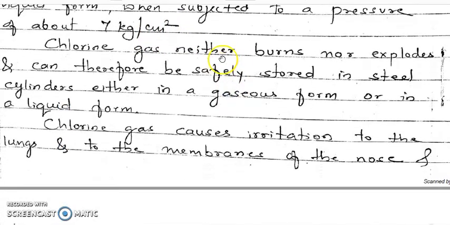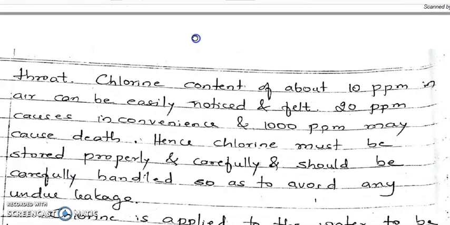Chlorine gas neither burns nor explodes, and can therefore be safely stored in steel cylinders, either in a gaseous form or in a liquid form. Right? Now this gas chlorine usually causes irritation to the lungs and to the membranes of the eyes and throat.